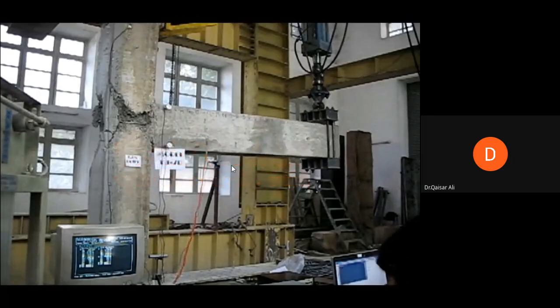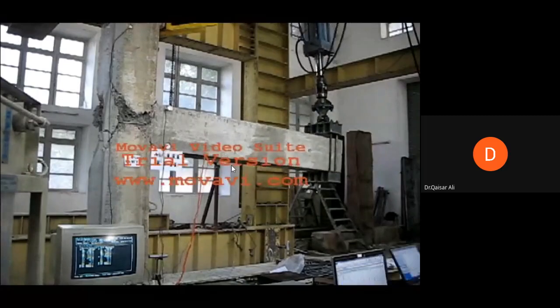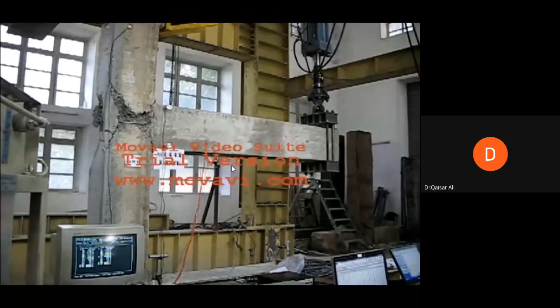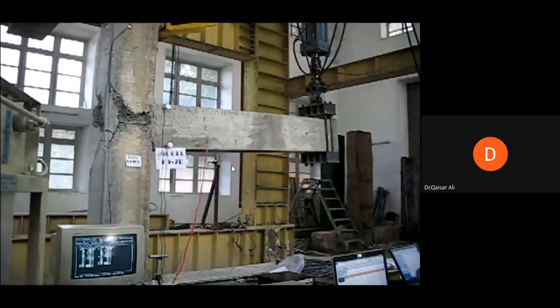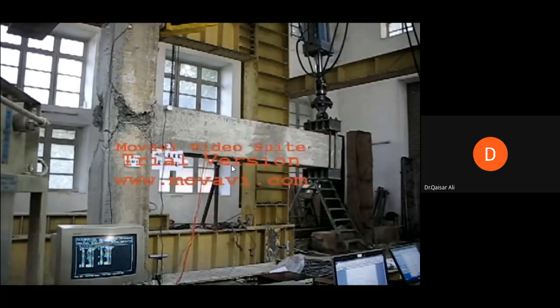You can see the movement of the slip and movement of the concrete in the joint. Very visible. This is called inelastic deformation cycle or stress cycles.